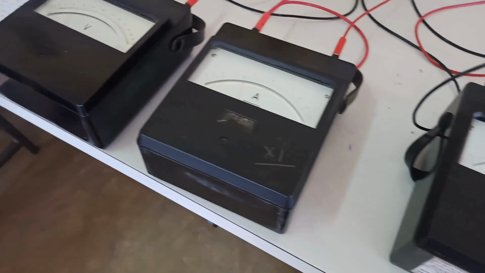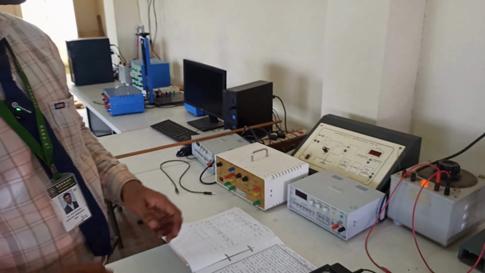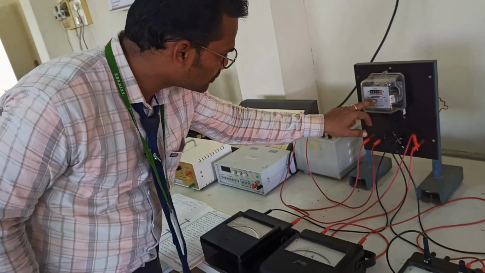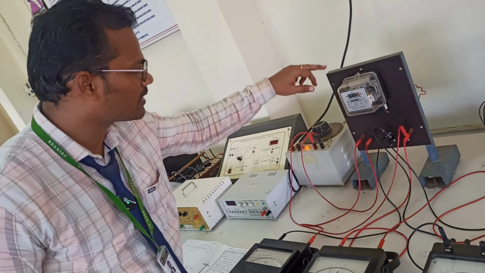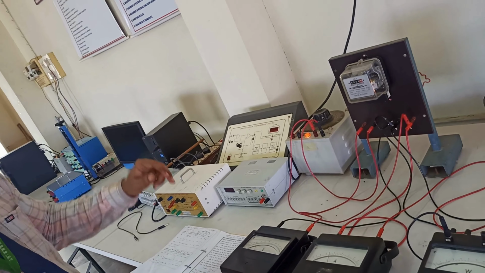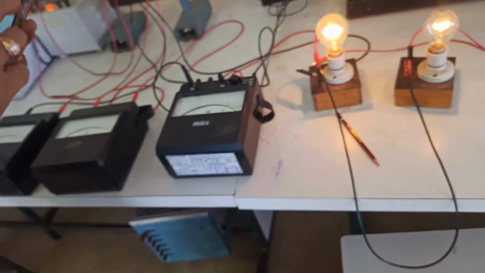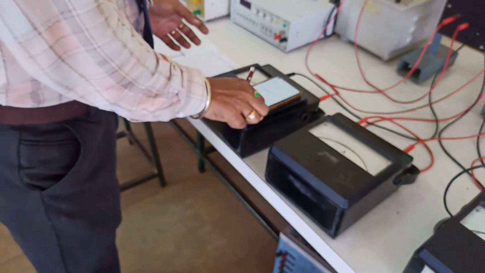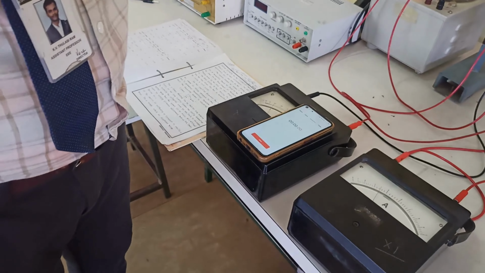Now we want to take the time taken by the energy meter. In order to do this, let us look at the energy meter. How many revolutions it makes is very important. For 2 revolutions you should measure the time using the watch. You have the stopwatch like this, and let's measure the time taken to make 2 revolutions.